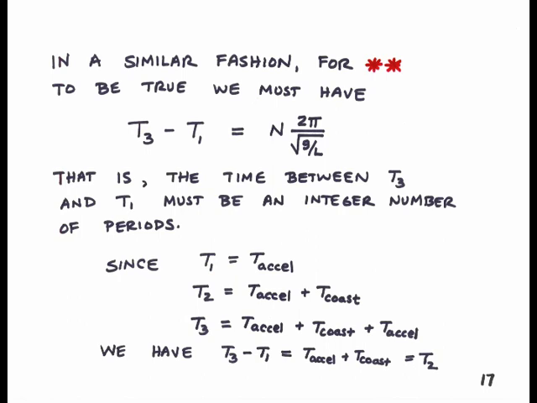Before we developed the relationships between t accel, t coast, t1, and t2, and they were t1 was equal to t accel, t2 was t accel plus t coast, and t3 was t accel plus t coast plus t accel. You'll now note that t3 minus t1 is equal to t accel plus t coast, which is equal to t2.